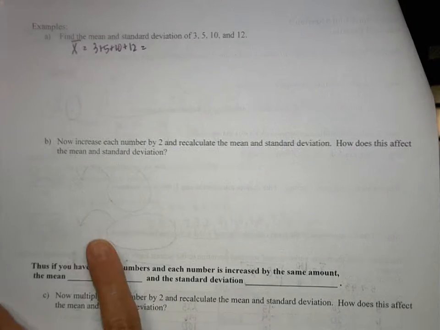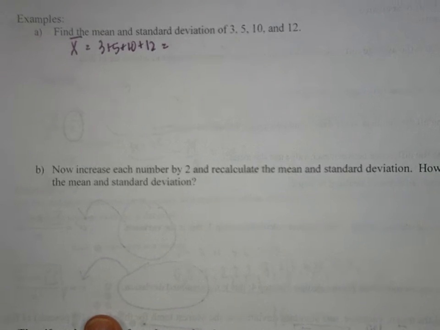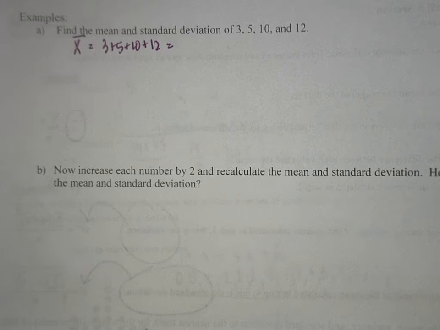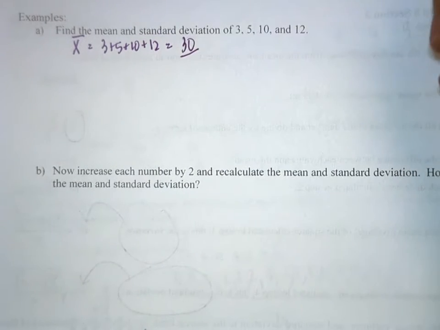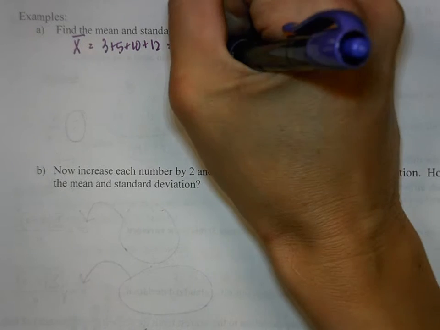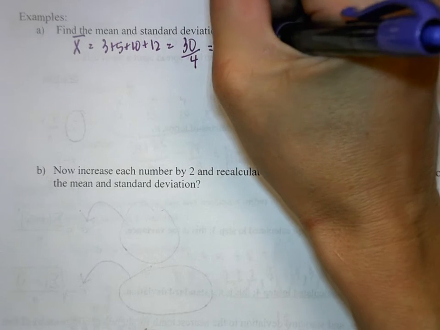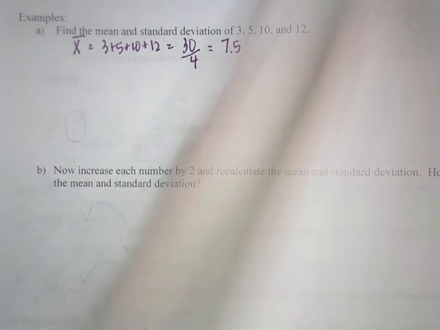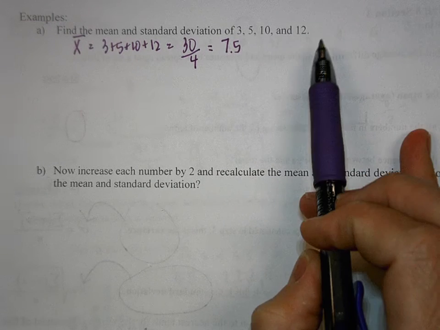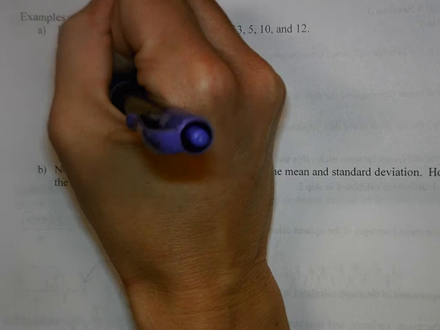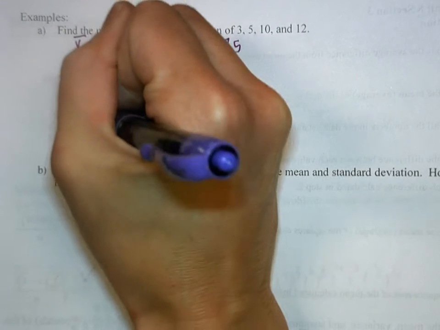We add that together, and what do we get? 30. And there are 4 pieces of data there, so we divide by 4, and that makes it 7.5. When you're finding your variance and standard deviation, I think the best thing is to set it up how we set up our other problems. So that is where we write each of our pieces of data. So we have 3, 5, 10, 12.